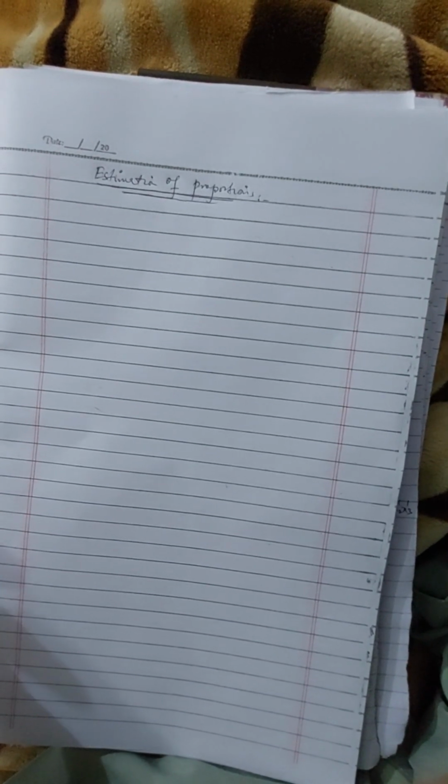Or for example, we are interested in finding the proportion of people that get some disease using a product or some medicine.